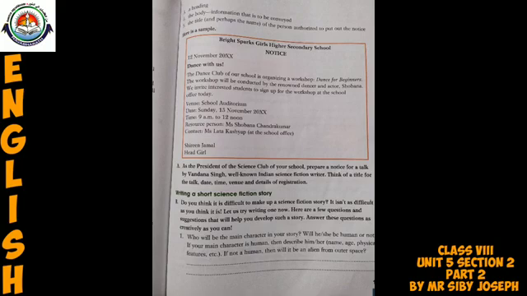Then we should include a title, the title of the person authorized to put out the notice. Now on page number 127 you have been given an example of a notice.